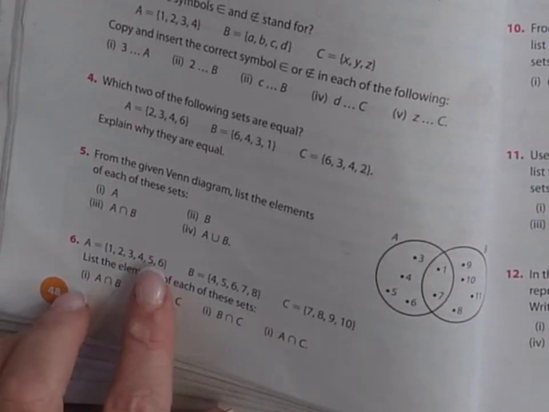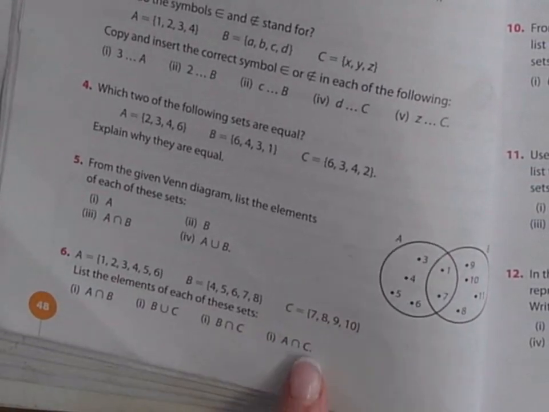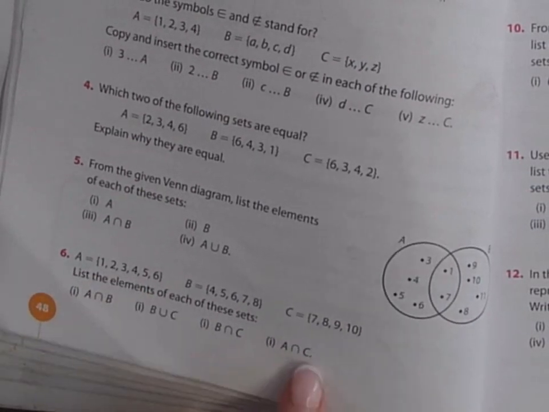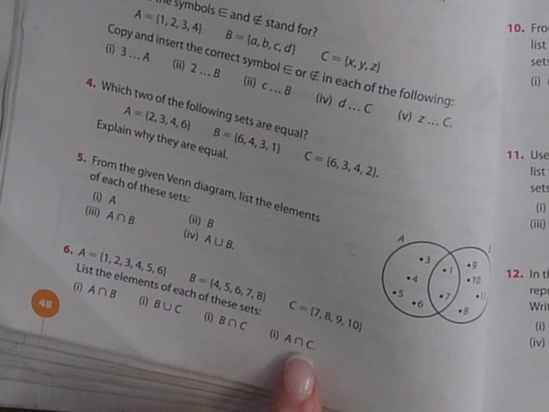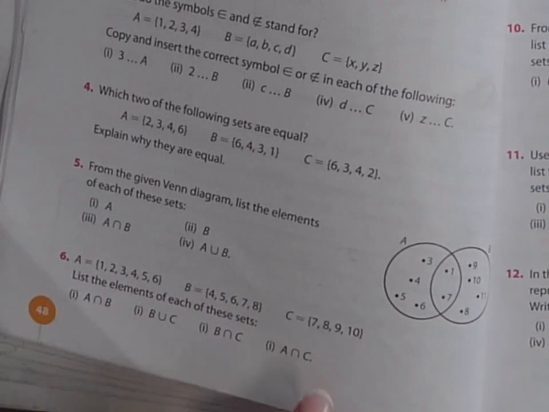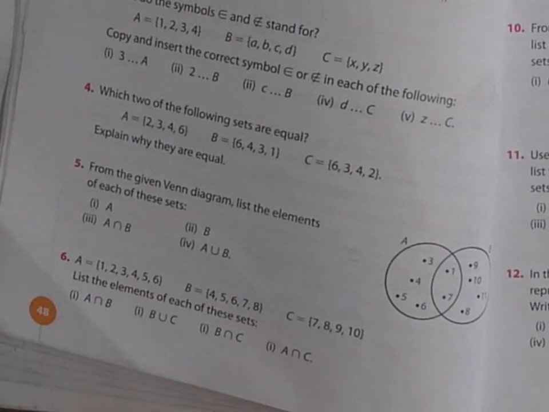You're doing union. The upside down U is intersection. Where do they overlap? What's in both? They don't have any. So what you write down is the null set. The null set is curly brackets with nothing inside, or a 0 with a cross through it. Yes?